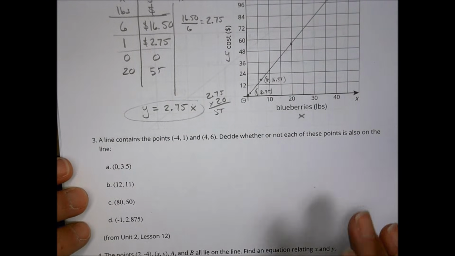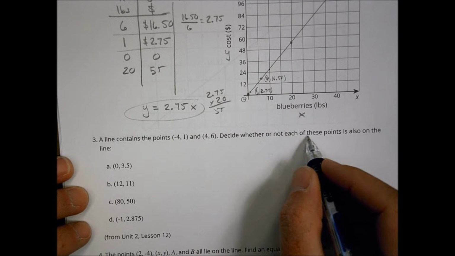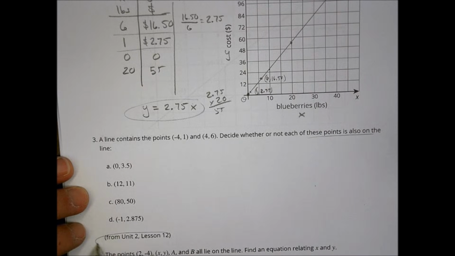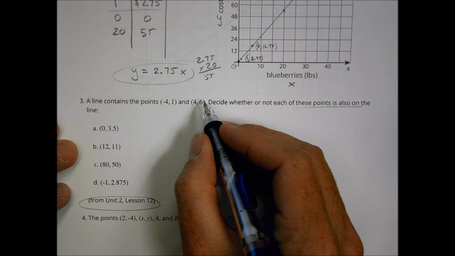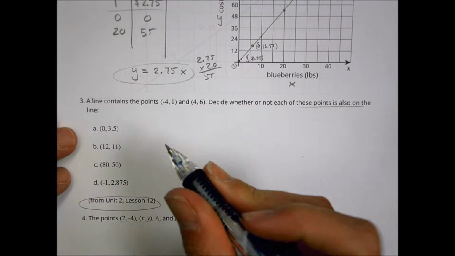Number 3, a line contains the points -4, 1 and 4, 6. Decide whether or not each of these points is also on the line, and this is a review from your last unit. Okay, so the way we do that, if you recall, is we're going to take our points that are given to find out what the slope might be first of all.